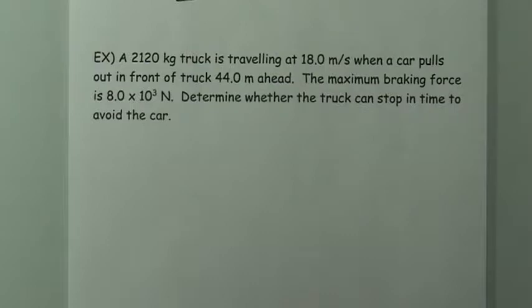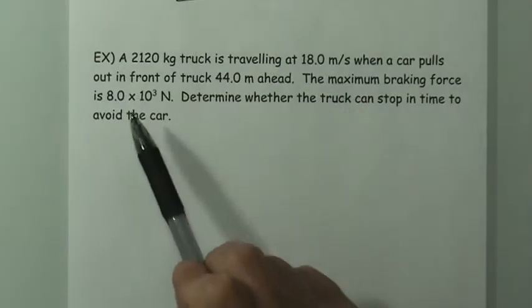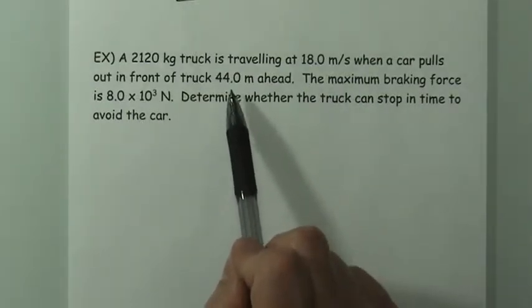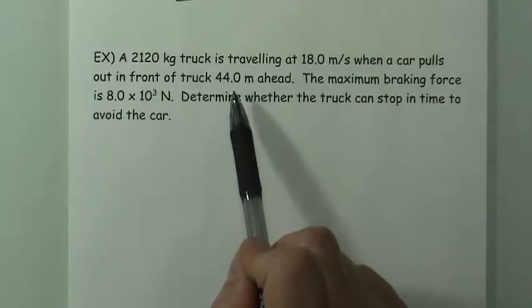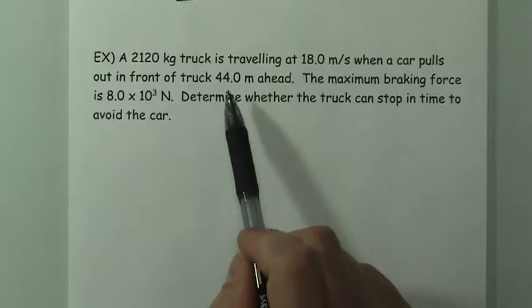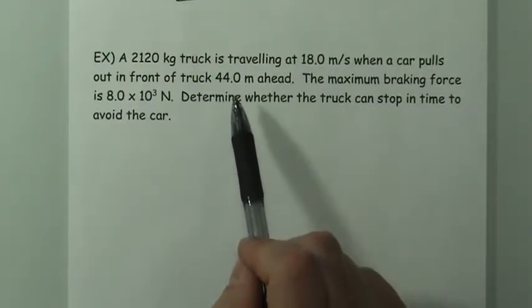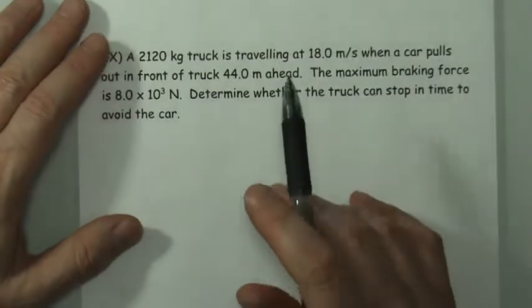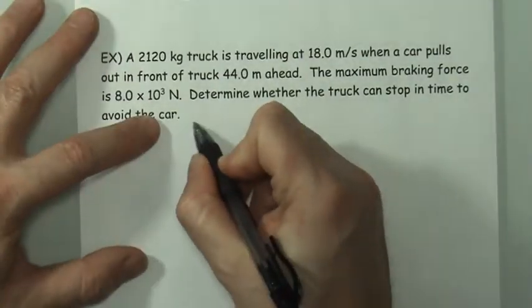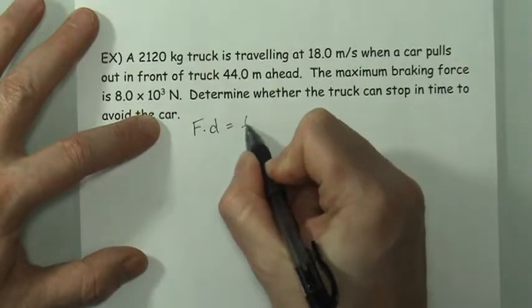The maximum braking force is 8,000 newtons, and you are asked to determine whether the truck can stop in time to avoid the car. Now, it might not be obvious because it looks like you have mass, velocity, force, and displacement, but it is very important to recognize this is not the displacement of the truck. This is not how far the truck traveled before it came to a stop. This is simply how far away the other car is in front of the truck. So I actually need to solve for the distance, and then I'll compare that distance to this number, and if it's less than 44, great, and if it's not less than 44, then that's bad news for the truck and for the car. So again, we're using the work-energy theorem.